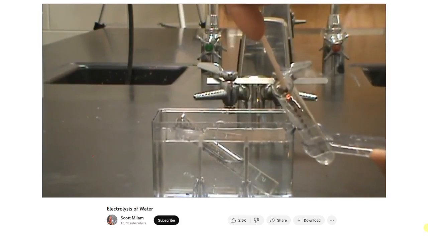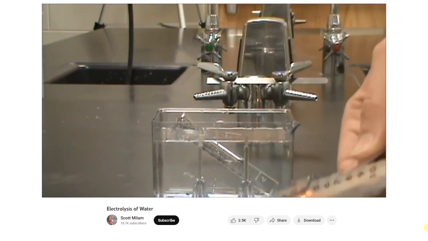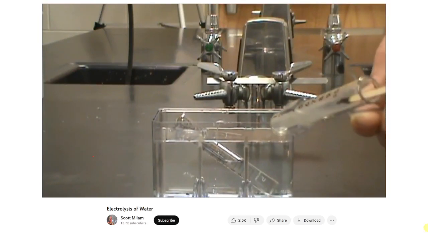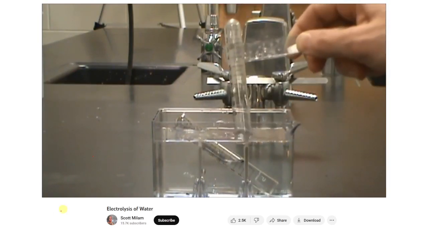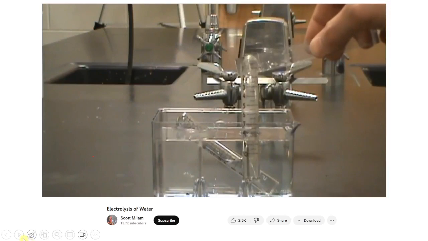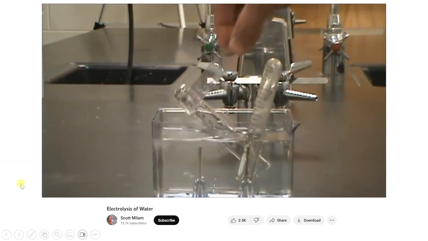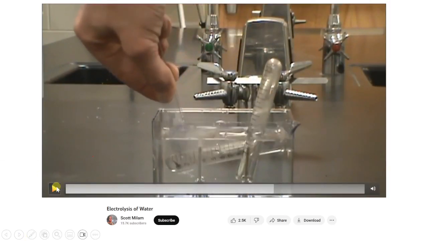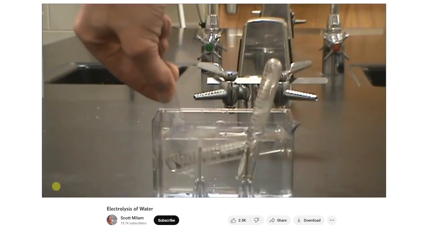We're going to put that flaming splint into there. And we can see that it lit back up, which is indicative that we have oxygen gas present. So what we ended up with was 3.8 milliliters of oxygen gas and 7.6 milliliters of hydrogen gas. Okay, so that shows how we can separate the components of water from this process.